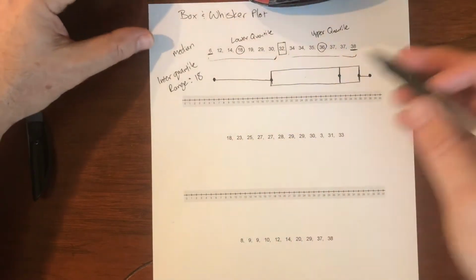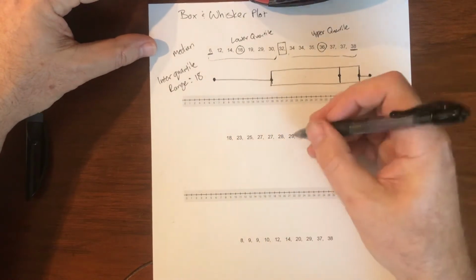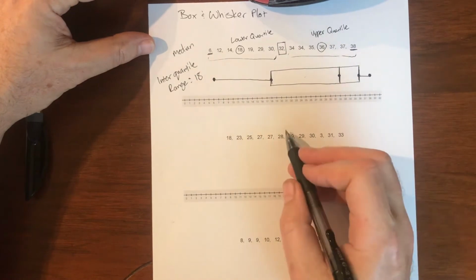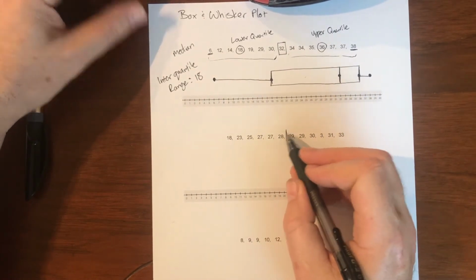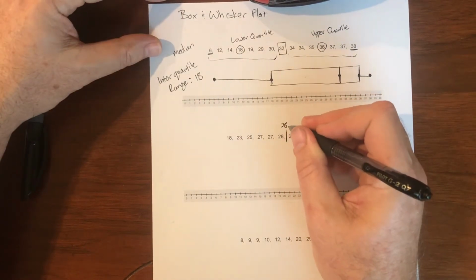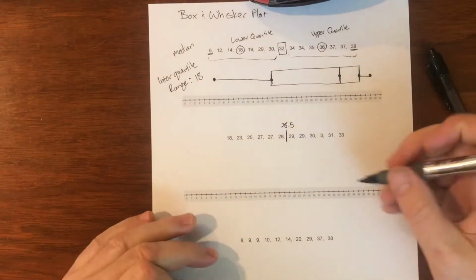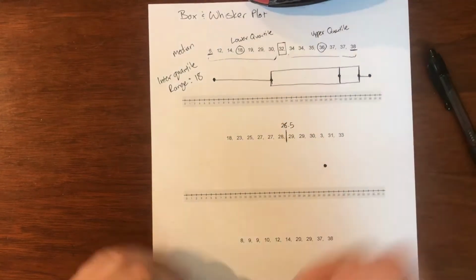So that means it splits in between the 6 and the 7, right? Between 6 and 7, we have 6 on each side. So remember, if it's an even set, there is no number in the middle. So what's between 28 and 29? Well, halfway between is 28.5, which would be right about here. So there is the middle of my box.